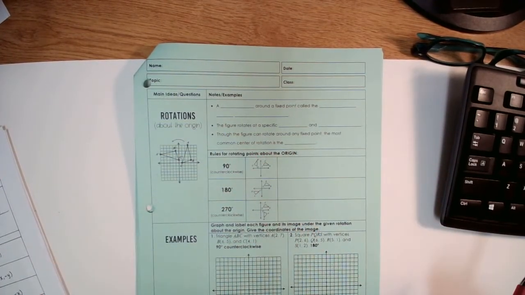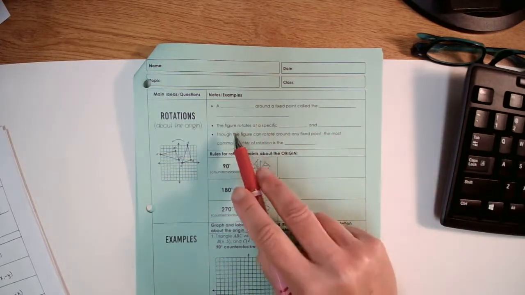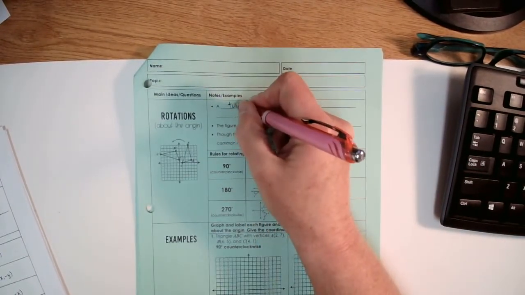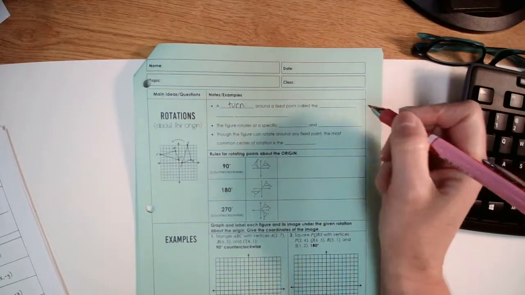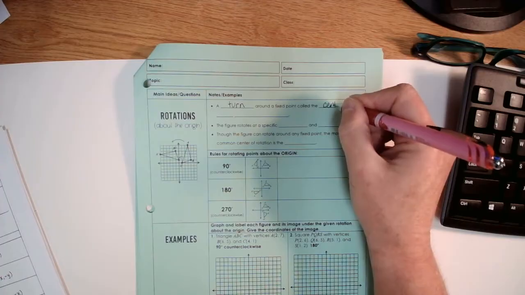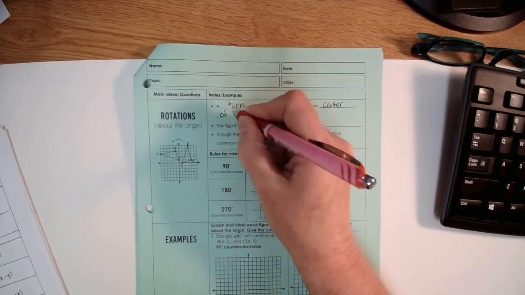We're not going to do a lot with this section, honestly, but we're going to fill in a few things right here. So first, just to define, a turn around a fixed point called the center of rotation.